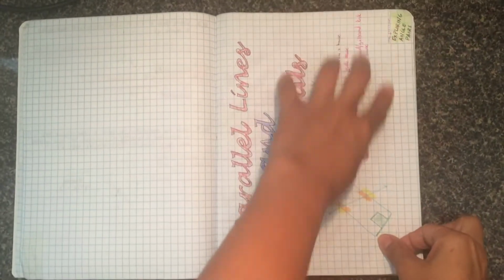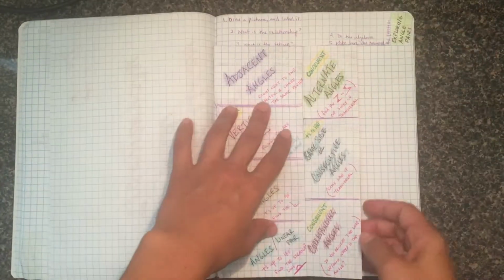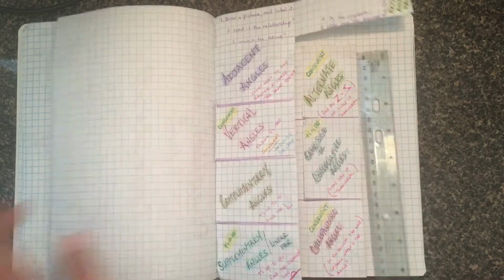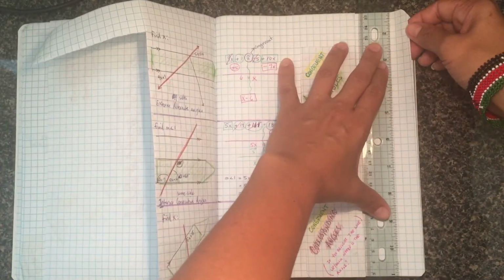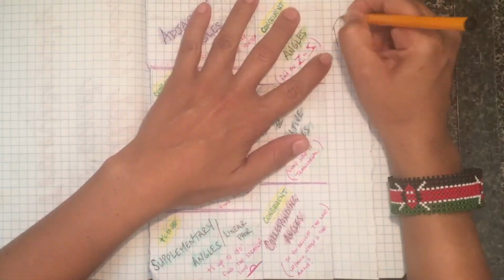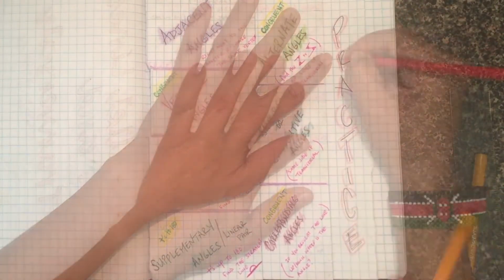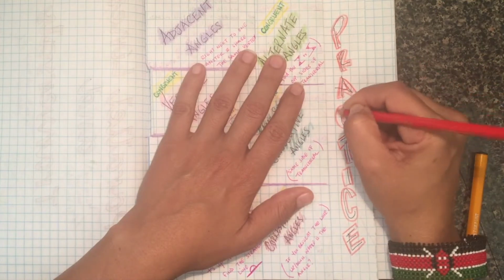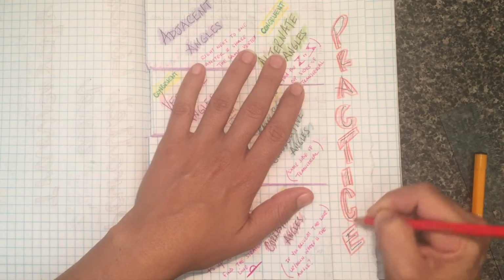Alright, still looking at parallel lines and transversals. We're just quickly going to practice and review. So where you're going to cut it all the way down, cut the margin all the way down like you would when you're making a new chapter. And then on the side of that, you're just going to write practice, so that when you fold the paper like that, you can see the word practice.